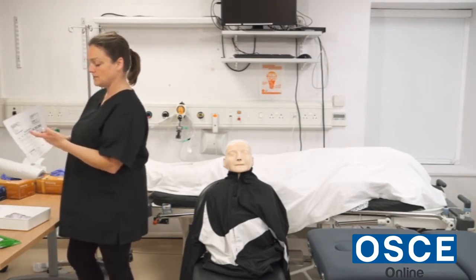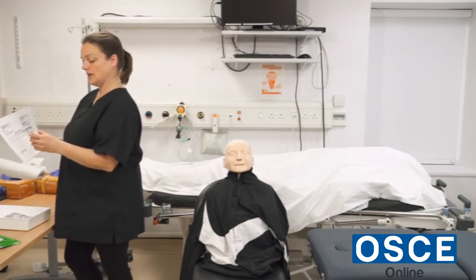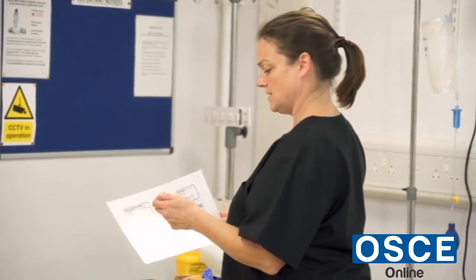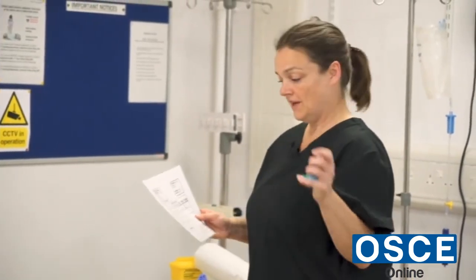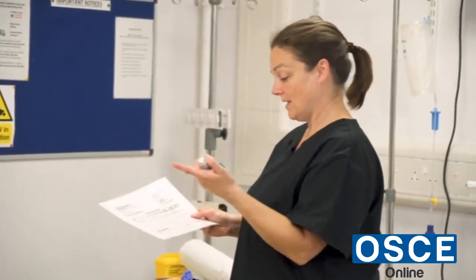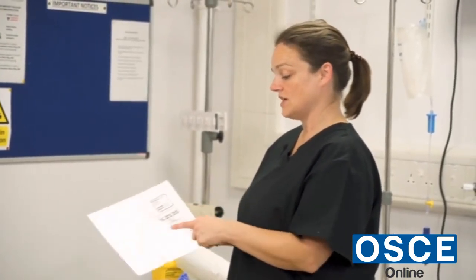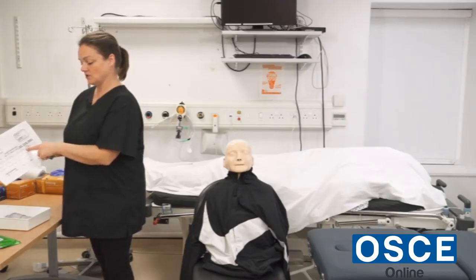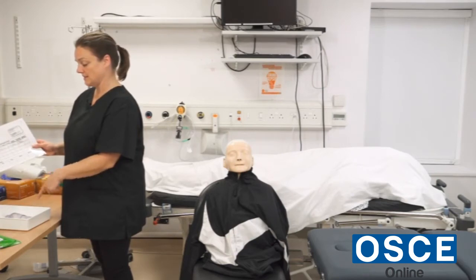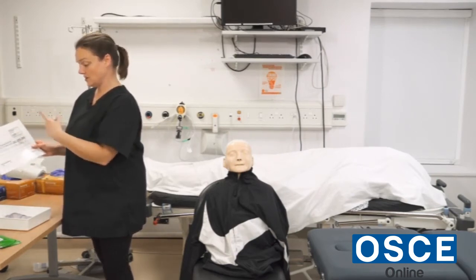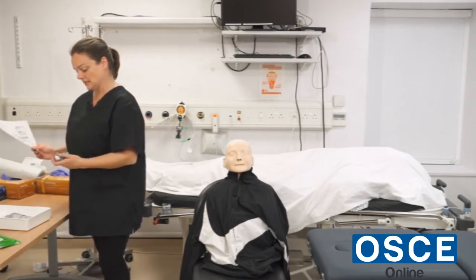200 micrograms, which the dosage here says it's salbutamol, and the dosage says 100 micrograms, which means every puff is 100 micrograms. So it's 2 puffs. The time is the right time, so it's 1400 hours. It's 4 times a day, and it says special instructions to use a spacer device, and it is signed by a doctor. So it also says he has no allergies. So I'm happy that this prescription is legal and correct.